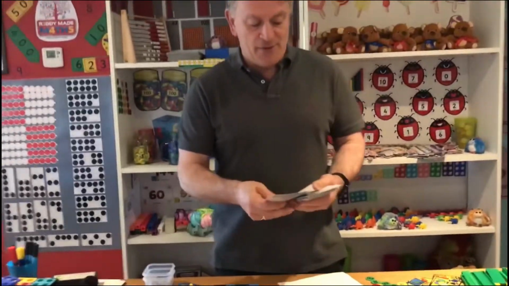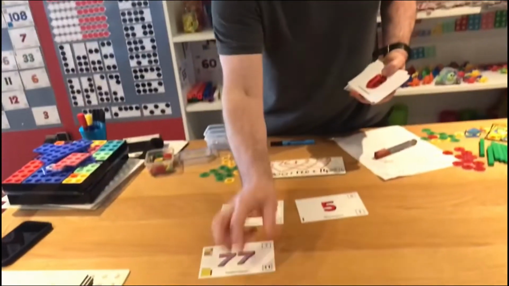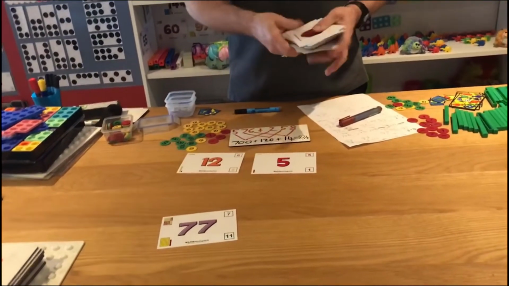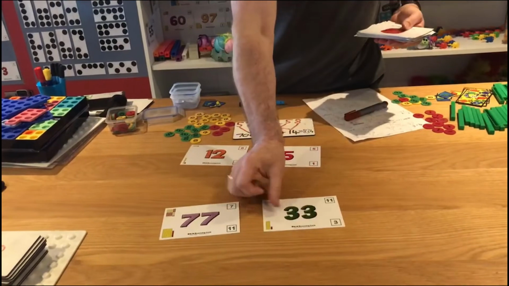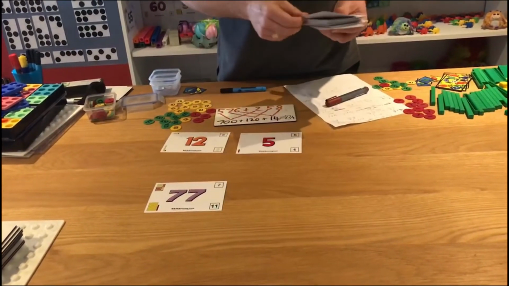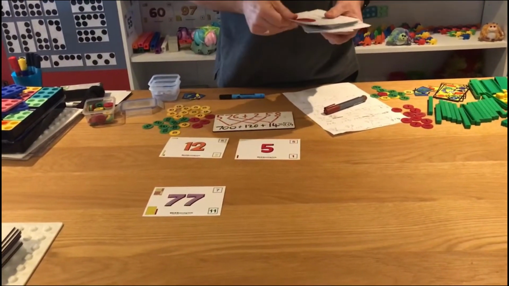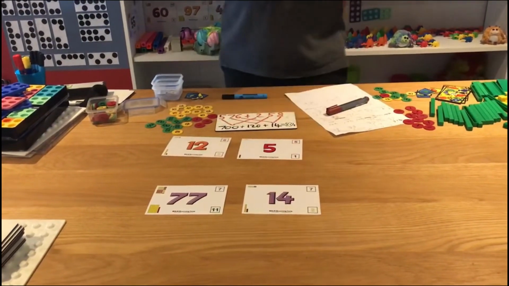12 add 5, 17. So that's a bit better. 77, and to a 77, I'm going to add 33. Again, a bit too easy. I'm going to try and find one that will actually be a little bit more complicated than that. There we go. A little bit harder.